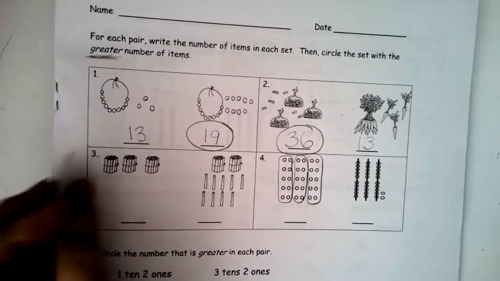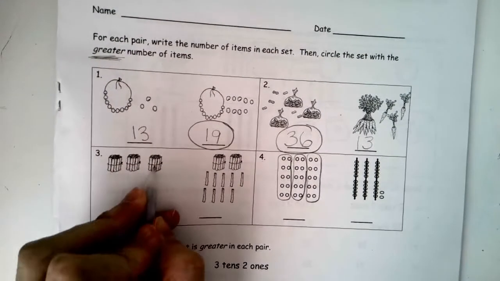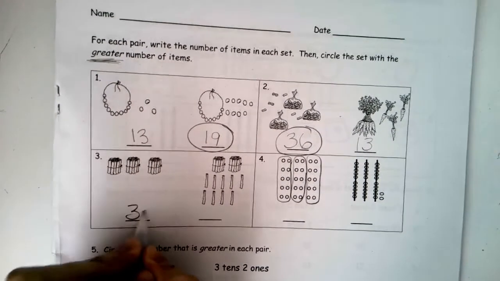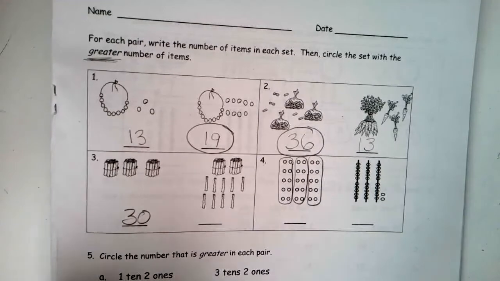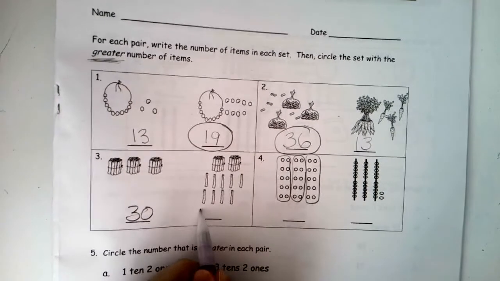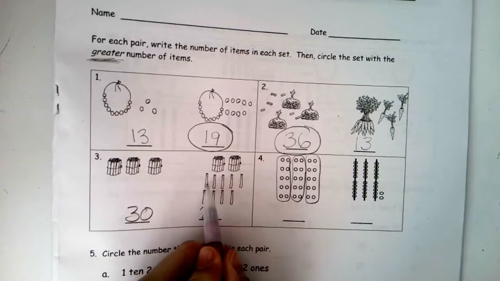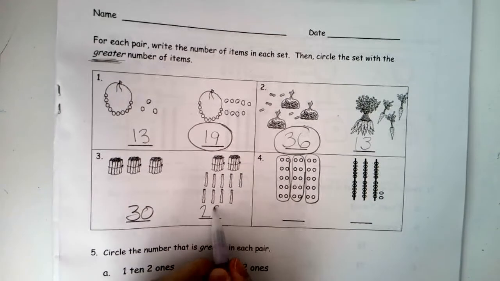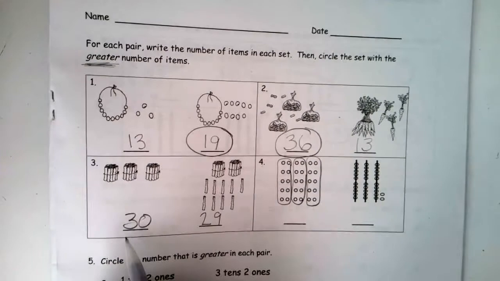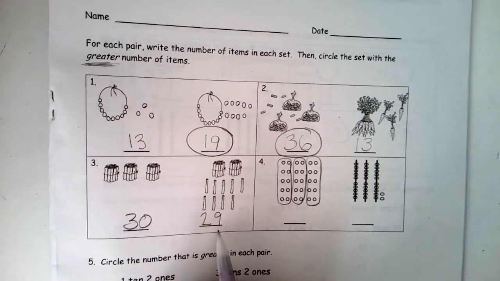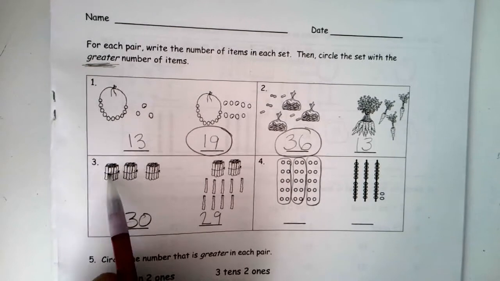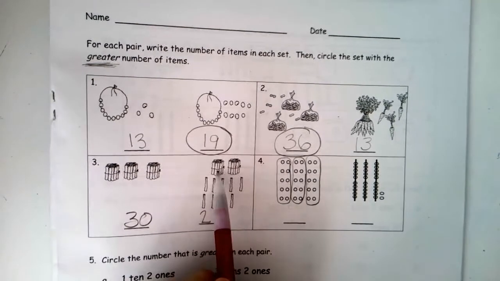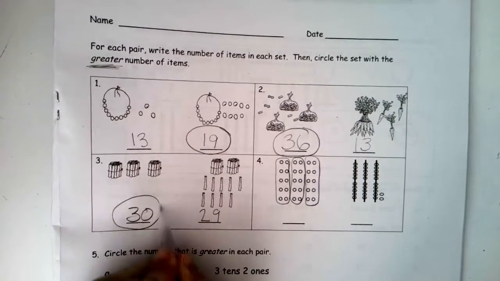For number 3, I see 3 groups of 10. That's 30. And then I see 2 groups of 10, 2 tens, and 1, 2, 3, 4, 5, 6, 7, 8, 9. So 29. I have 30 and 29. Well, I know I can just look at my tens. Over here I have 3. 3 tens is more than 2 tens. So you should have circled 30.